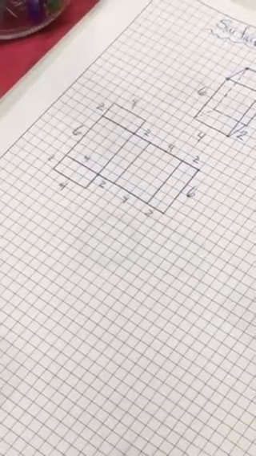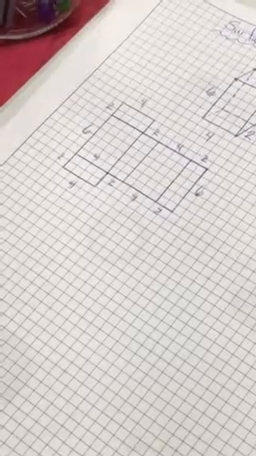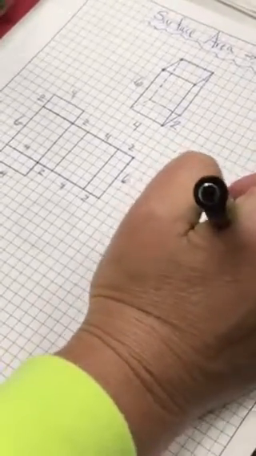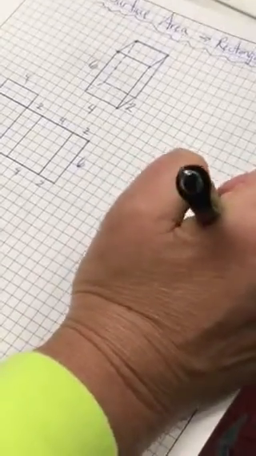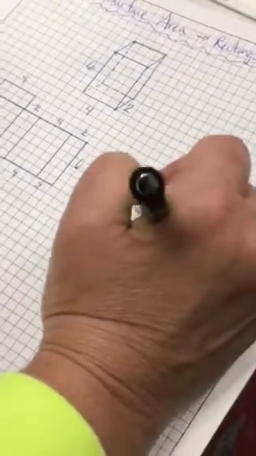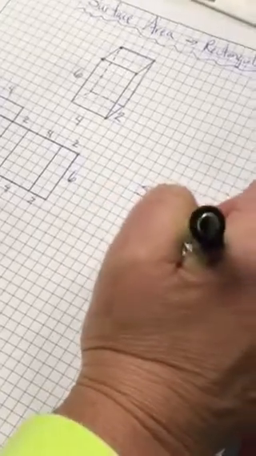Okay, now when we're talking about surface area, we're talking about, for instance, how much cardboard it would take to make this box. And so surface area, what we did last year, and what you remember doing, is adding up all of the areas of each side.